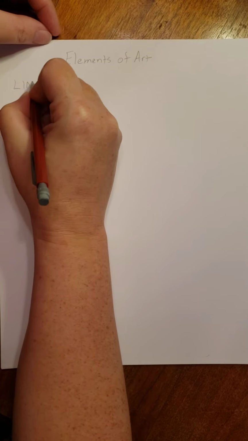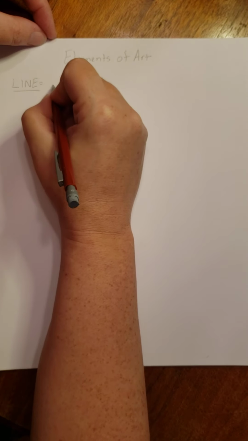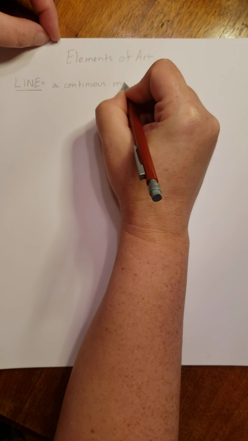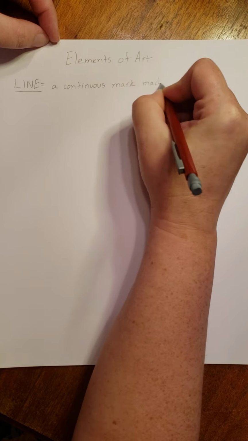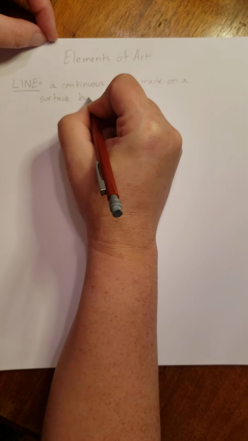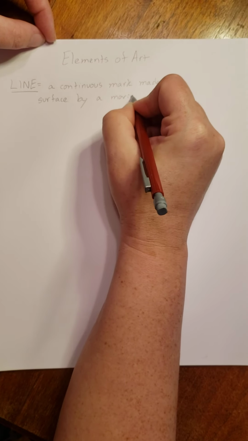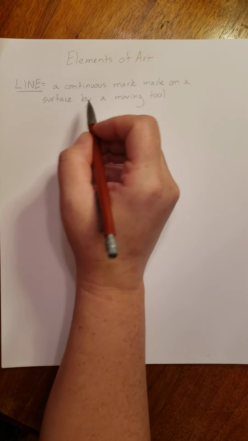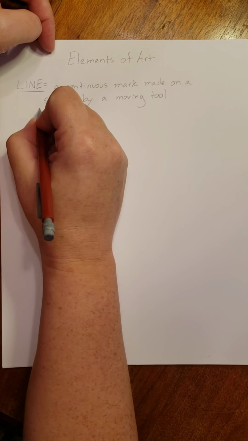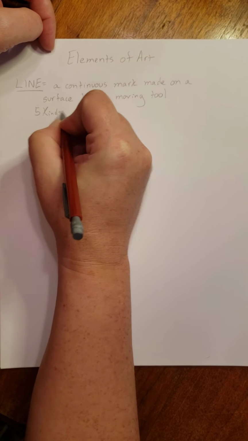The first one is going to be line. And you might remember that a line is a continuous mark made on a surface by a moving tool. Your pencil is a tool, and as you are writing on it, you are creating lines. And if you look, we can see evidence that we have a vertical line here, a diagonal line here, a curved line here, and that will help us out with our 5 kinds of line.